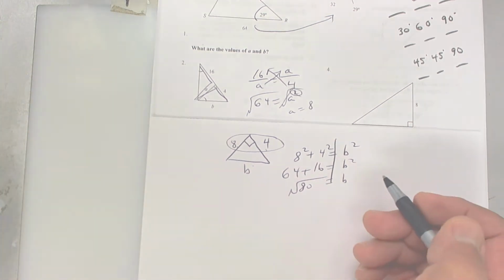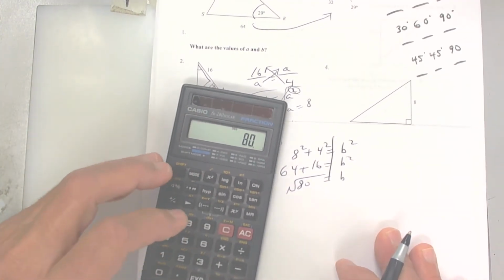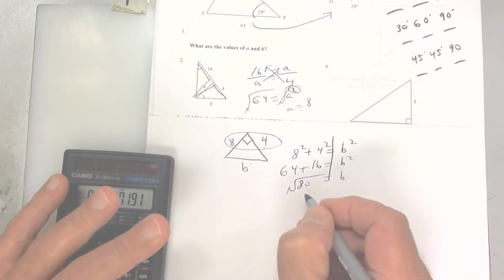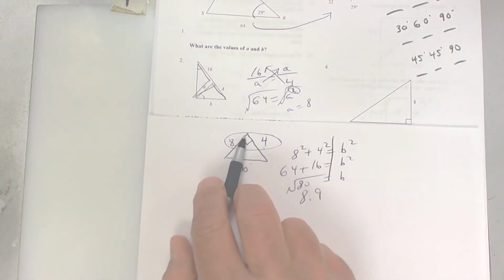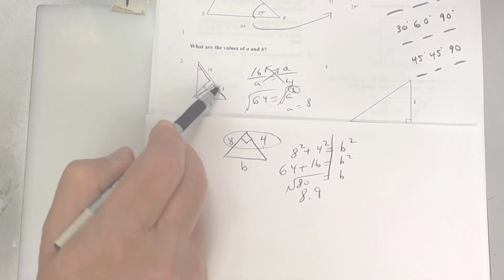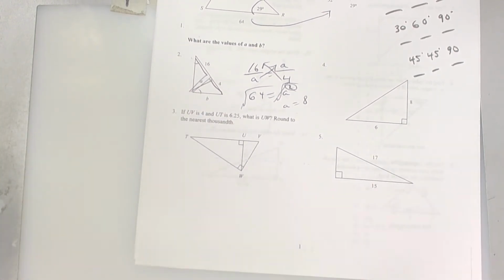Okay, so the square root of 80, we're just going to use a calculator on this. Okay, so press 80. We could extract, but we're not going to. Press equals. I get 8.9. Make sure you get 8.9. Again, you're doing the track method, and then you're doing Pythagorean's theorem. All right, let's go on.